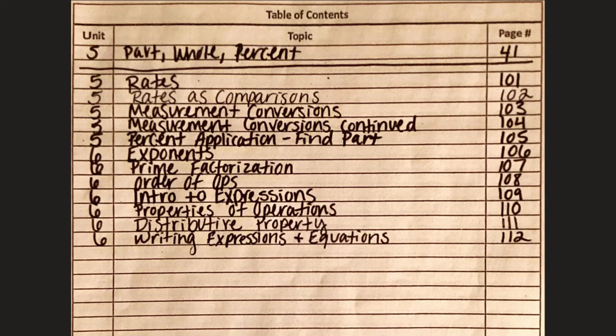Good morning, students. Today we're going to be talking about writing expressions and equations. So this notes page that you picked up right when you walked in is going to be page 112 in your math binder. Make sure you write this in your table of contents and also write the number of your page at the very top of your notes page.